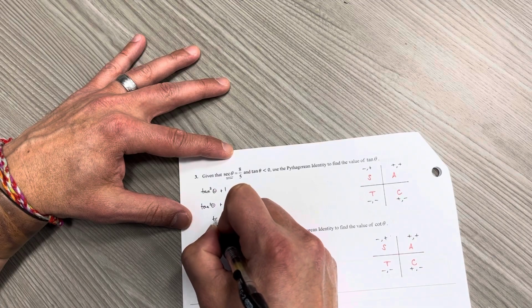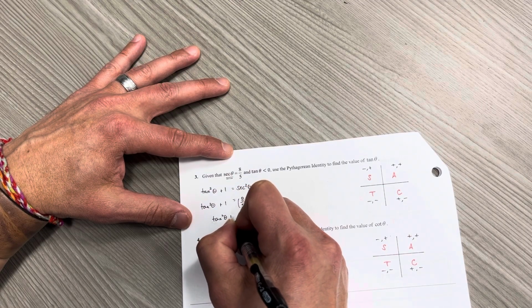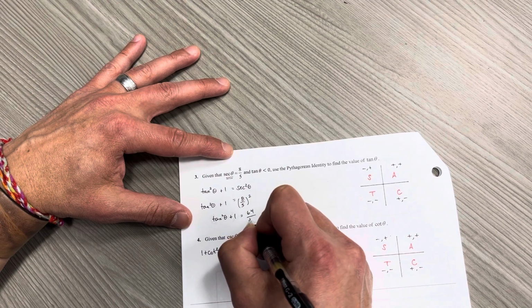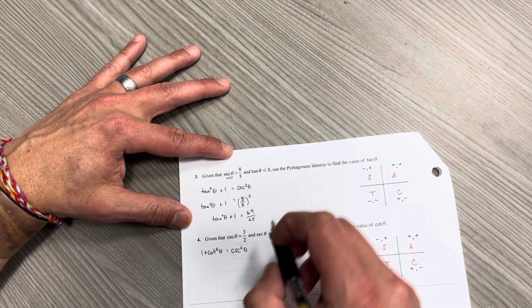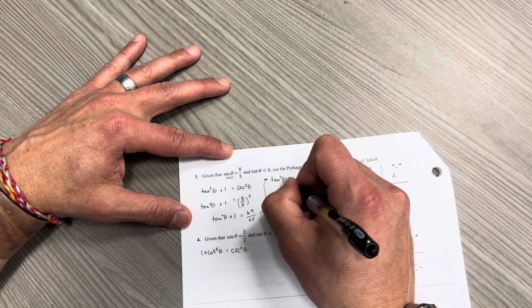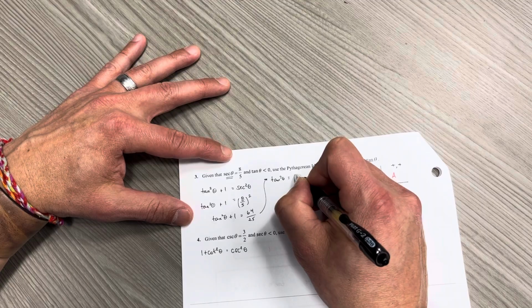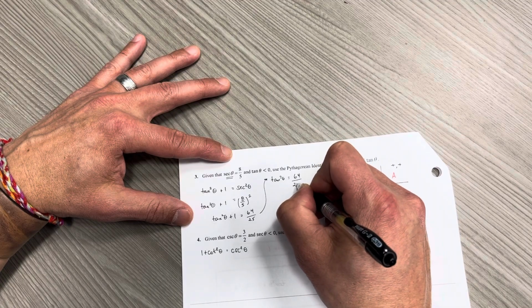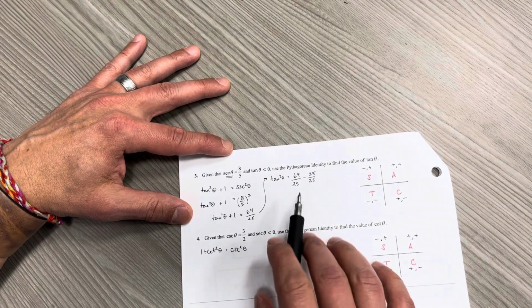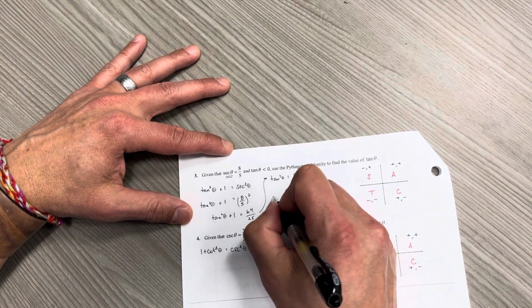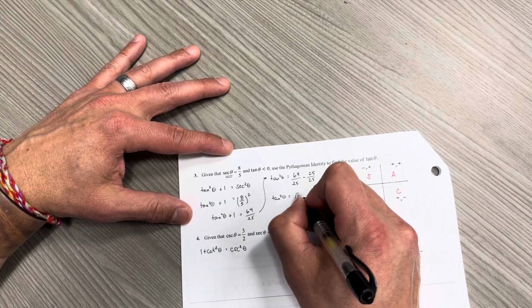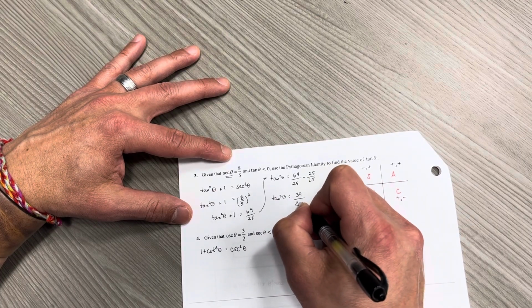We're going to have tangent squared theta plus 1 is equal to 64 over 25. We're going to subtract 1 on both sides. That's going to give us tangent squared theta is equal to 64 25ths minus 25 25ths. And when I subtract that, we get tangent squared theta is equal to 39 over 25.